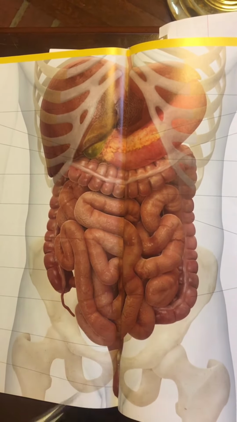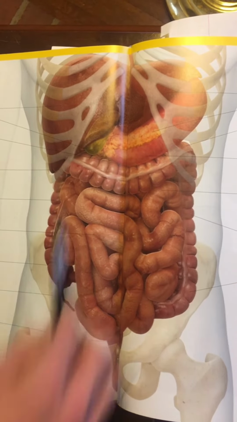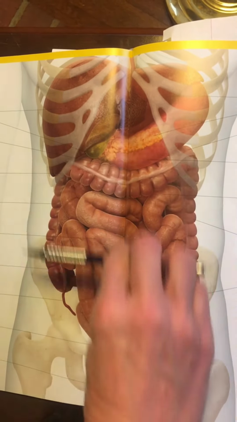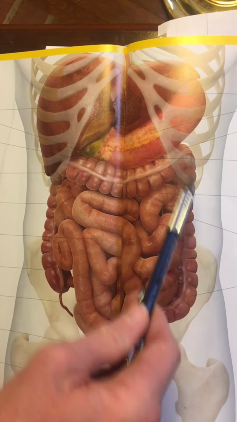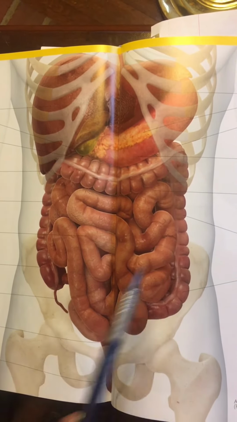So these are the organs, and that's why we have these regions, so that physicians and clinicians can quickly identify from symptoms or pain where an underlying problem might be.